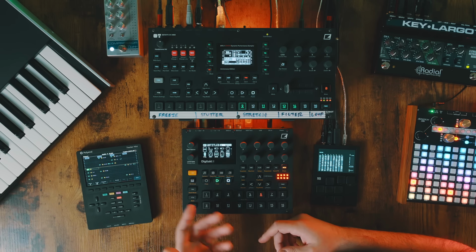Load it into your Octatrack, it's a piece of cake. Each download comes with instructions on installing it into your Octatrack, which is just copying it over like any other project and loading it up, but also comes with a manual on how to use all the different effects and different concepts that are built into this performance template.